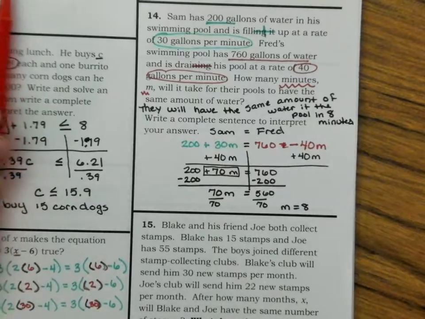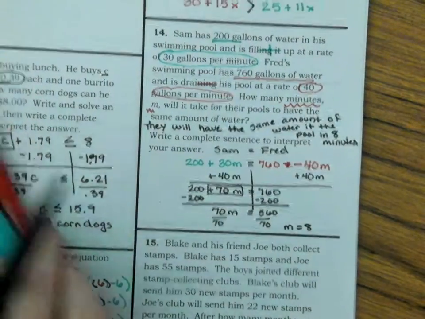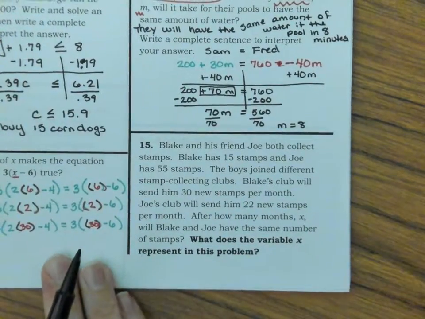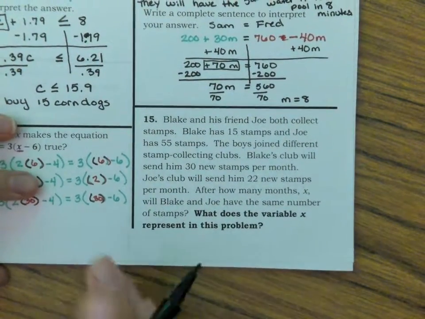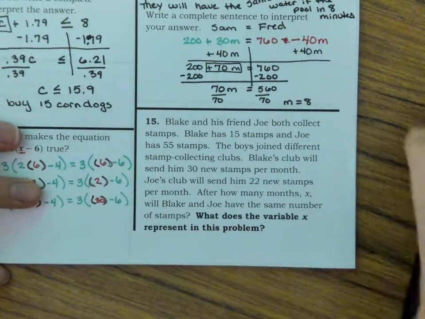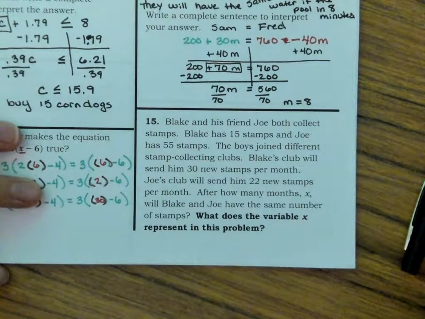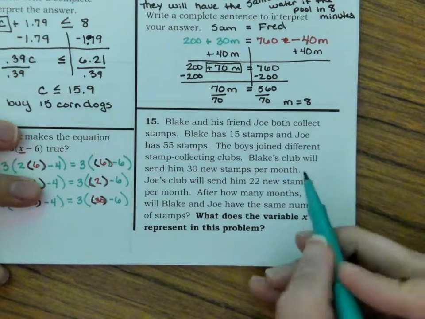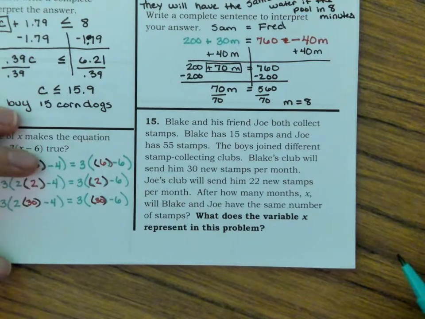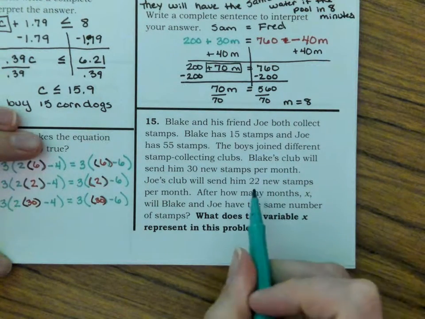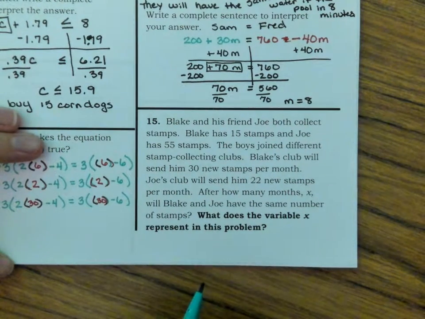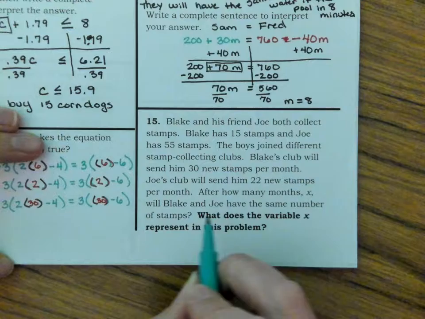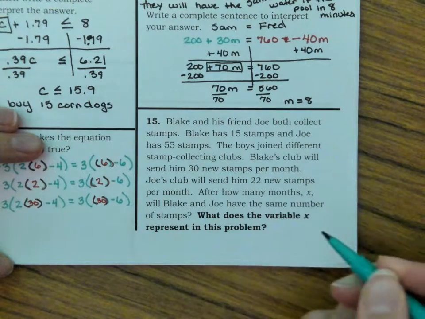All right, and the last one. Blake and his friend Joe both collect stamps. Blake has 15 stamps and Joe has 55 stamps. The boys joined different stamp collecting clubs. Blake's club will send him 30 new stamps per month. There's your multiply word. Joe's club will send him 22 new stamps per month. There's your multiply word. After how many months X will Blake and Joe have the same number of stamps?